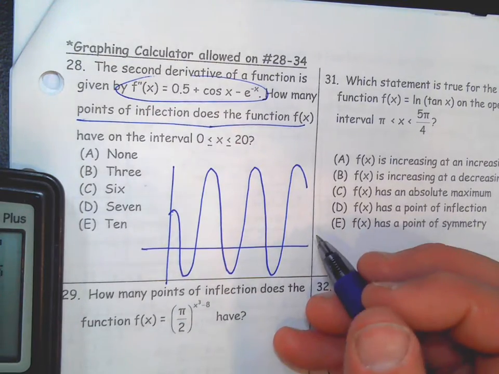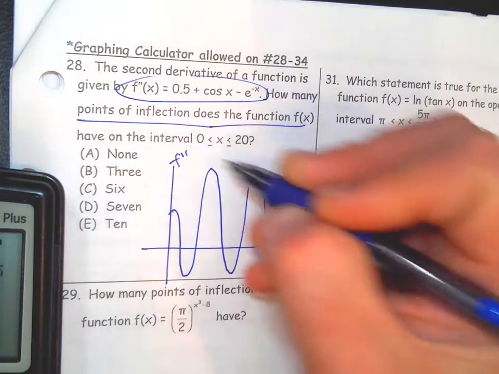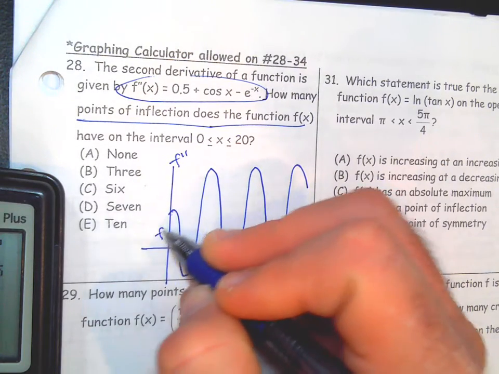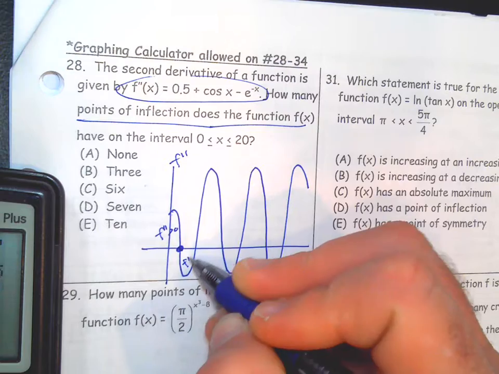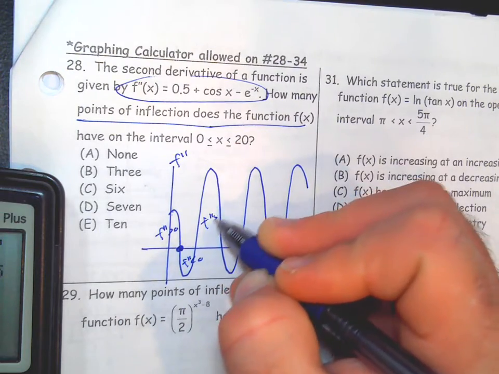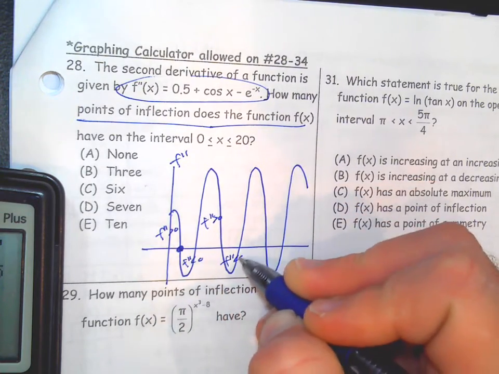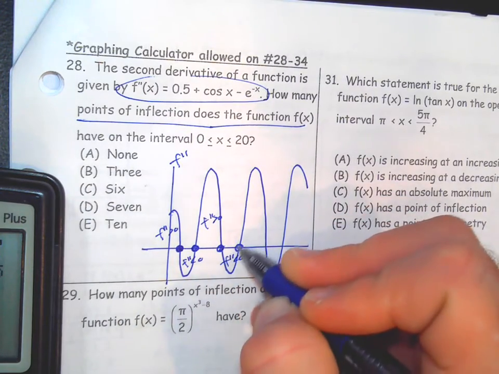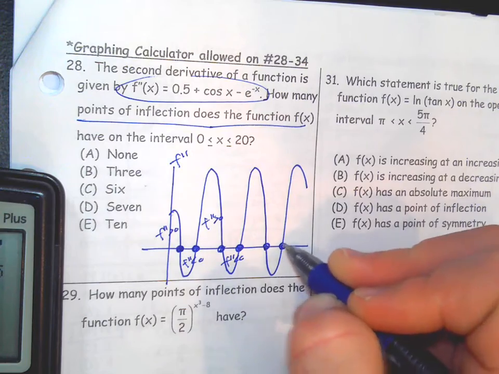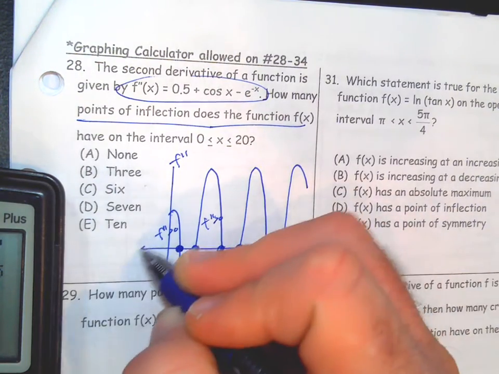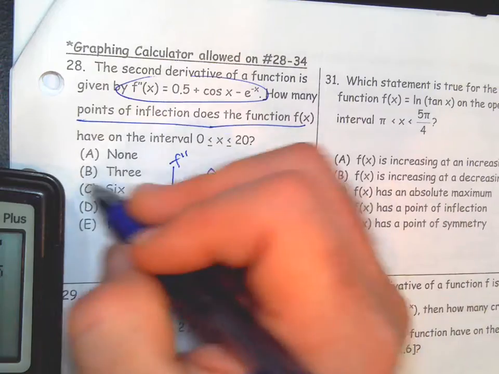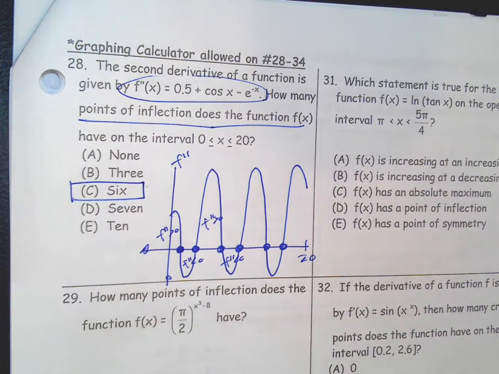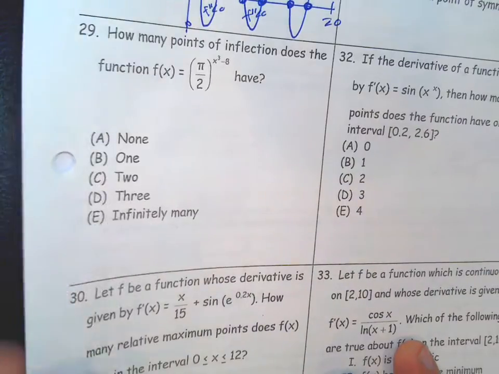And so this is f double prime. It says how many inflection points? Well, f double prime is going from positive to negative, then positive to negative, and so forth. This is inflection point 2, 3, 4, 5, 6 inflection points on 0 to 20. 6. Easy. Quick. Doing that by hand would have been terrible.